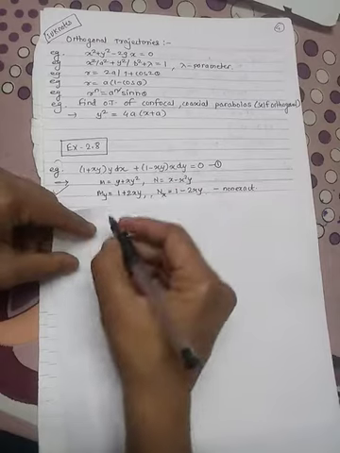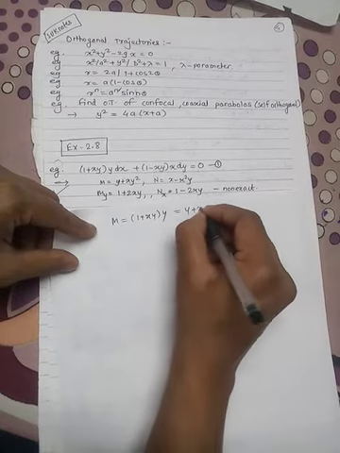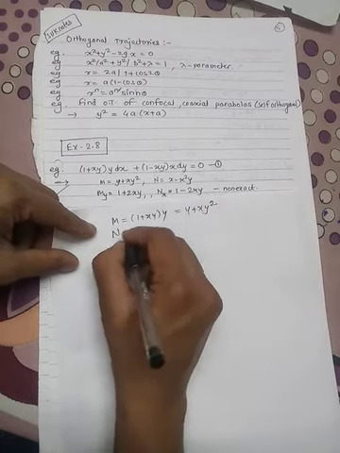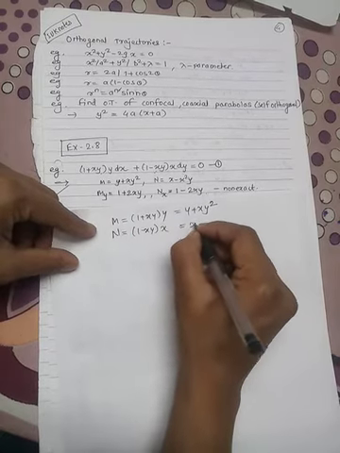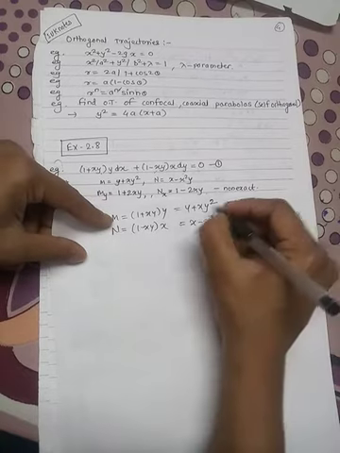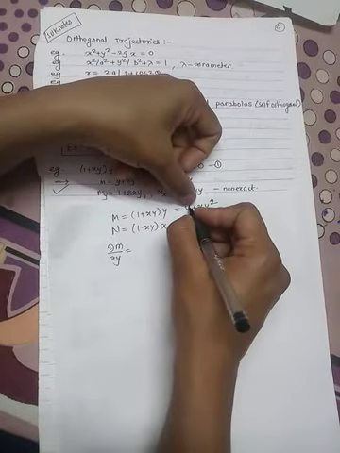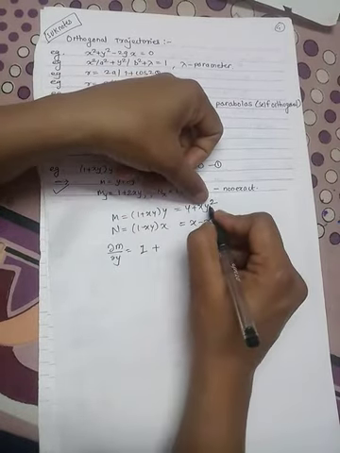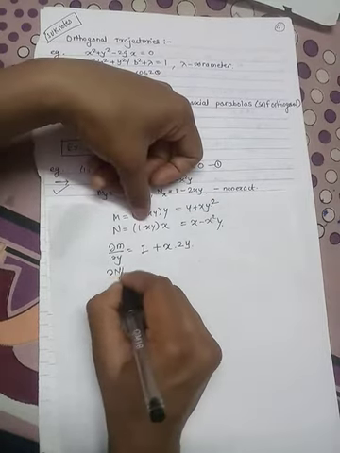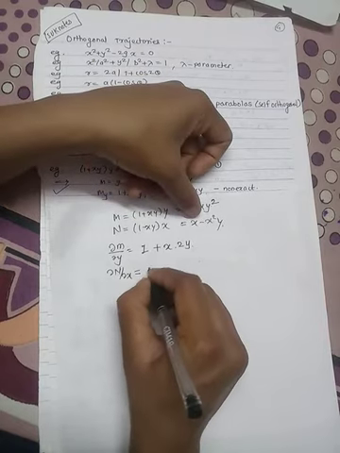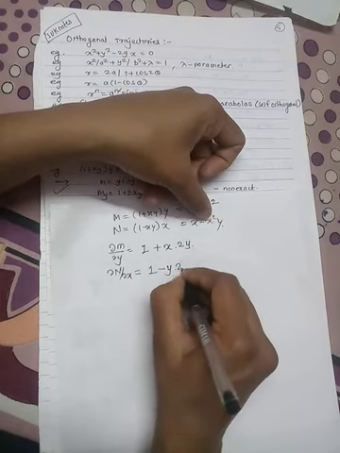M dx + N dy, so M is (1 + xy) into y. Simplify first by multiplying y, and N is (1 - xy) x, that is x - x²y. So ∂M/∂y: with respect to y, x is constant, the derivative of y is 1, plus the derivative of xy² with respect to y, which is 2xy. And ∂N/∂x: the derivative of x is 1, minus the derivative of x²y with respect to x, which is 2xy.